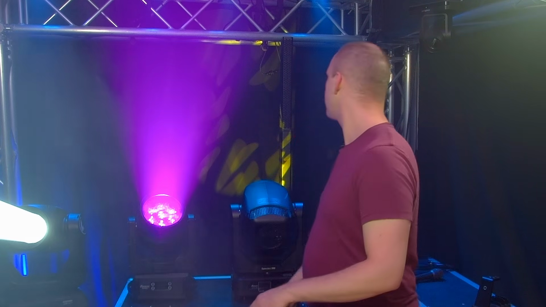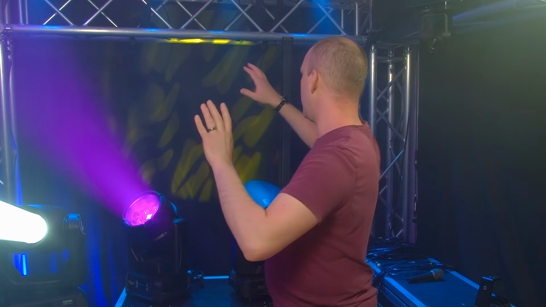We drop in the prism, another great thing that spots often have. Then we start to get really nice coverage, really wide coverage with a cool pattern that is then able potentially to rotate both the prism and the gobo itself.